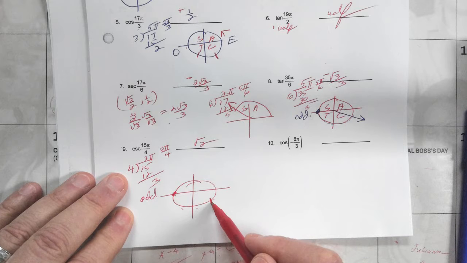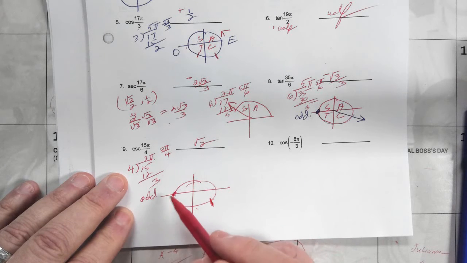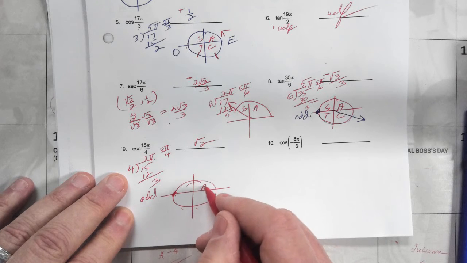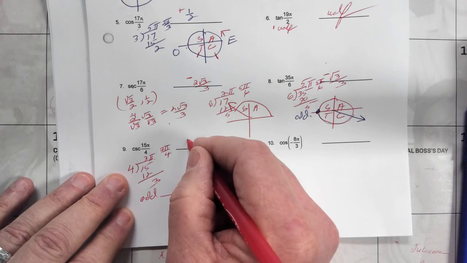Got that? Because we're going in the positive direction. Went 3 times, it's the odd side, then you get 3 pi over 4. All students take calculus. Cosine's positive there. Sine and cosecant are both negative.